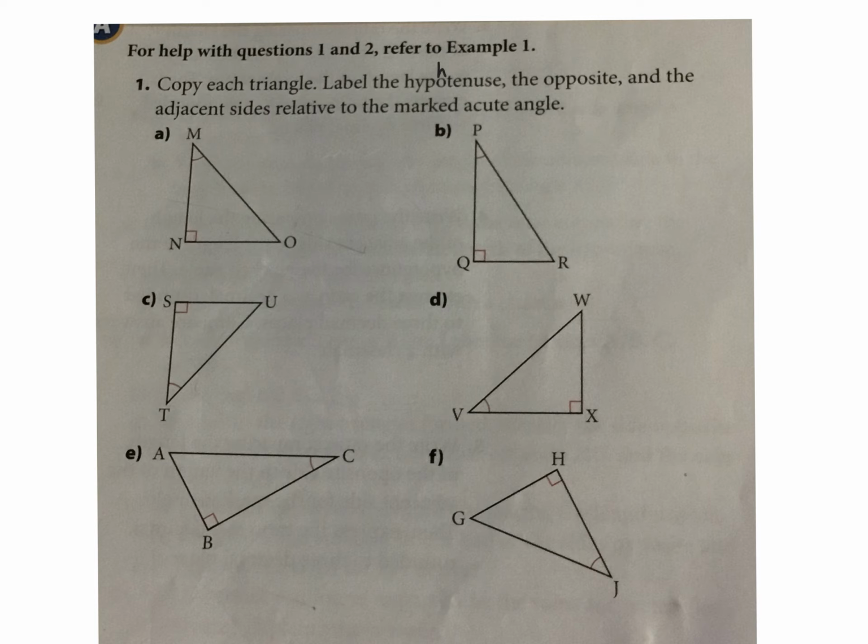Again, you're going to label the hypotenuse, the side opposite, and the side adjacent. You need to make sure that you're looking at which angle is referenced, so relative to the marked angle. So I'm going to start with the hypotenuse. I know the hypotenuse is always across from the right angle. In reference to angle M, which side is opposite?